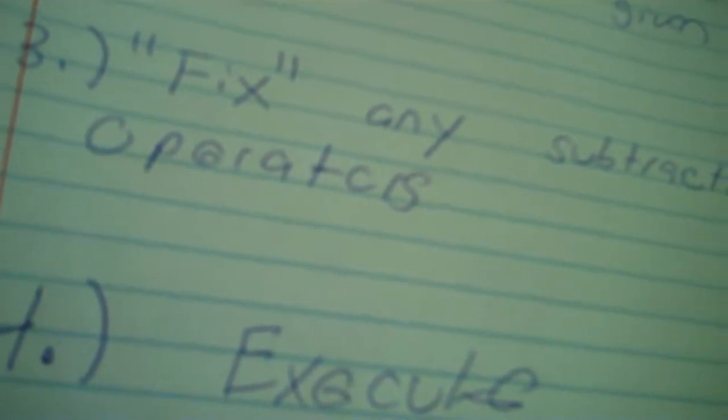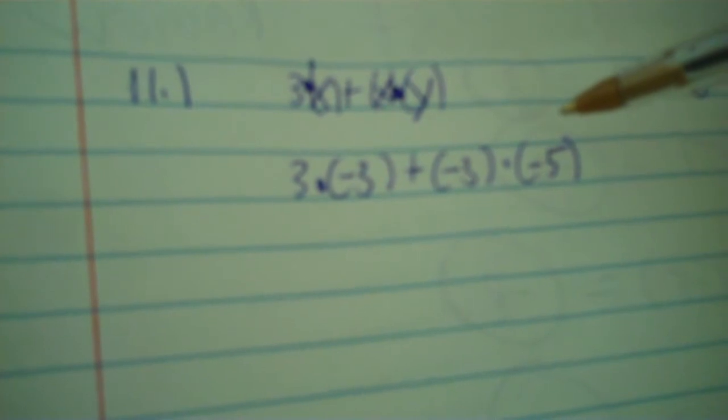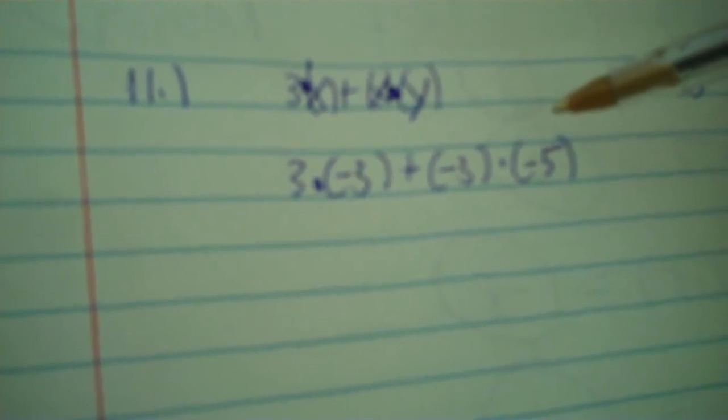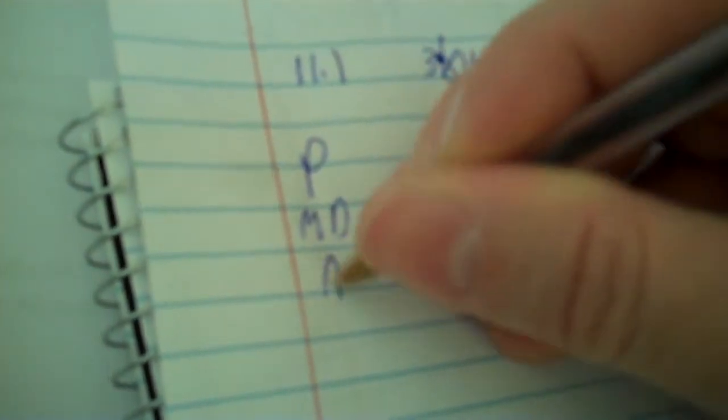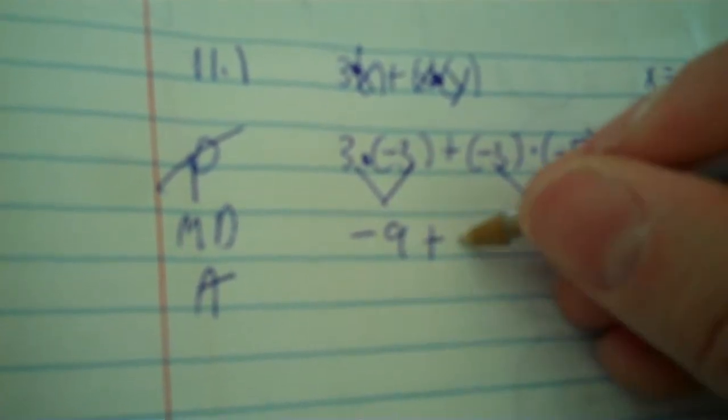Now fix any subtraction operators. 3 times -3 plus -3 times -5. The word minus never came out of my mouth, so don't fix anything. Now you execute your PMDA. Parentheses, you just have one number inside of each. Multiplication here, here. Positive times a negative is a negative, 9. Negative times a negative is a positive, that'd be 15.